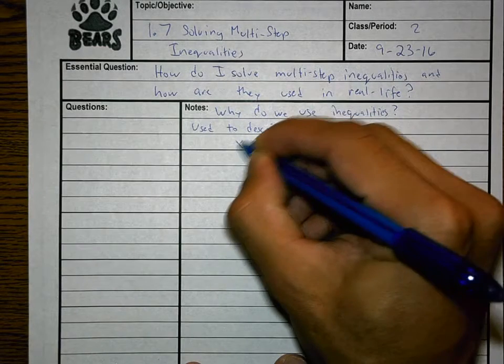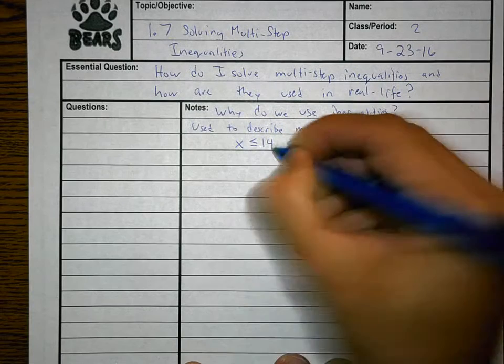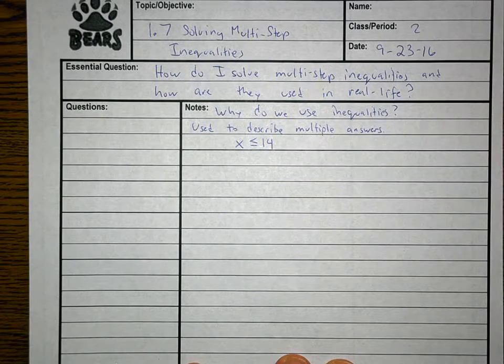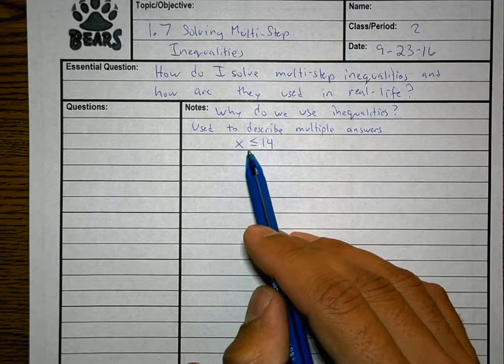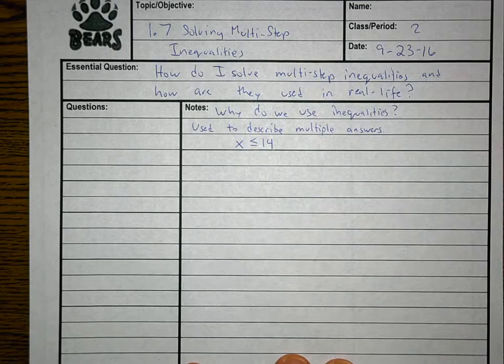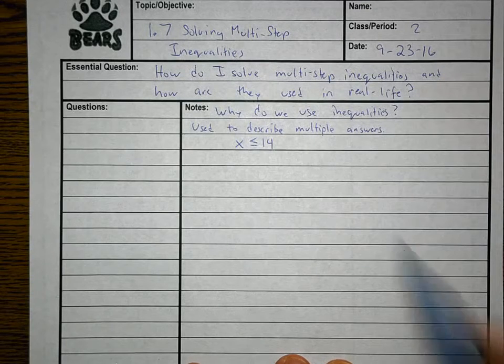What that is, is something like this: your age is less than or equal to 14 for the people whose hands were raised. I didn't ask how old you were, or if you were 14 or 13 or 12 or 11, but this describes all the ages that would qualify you.